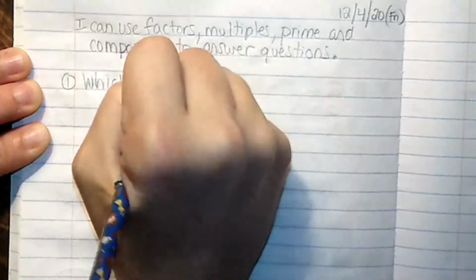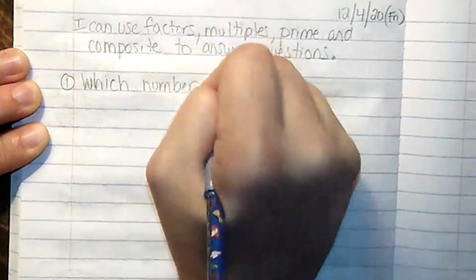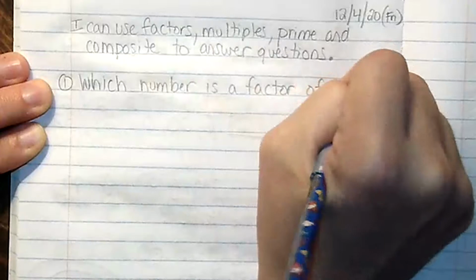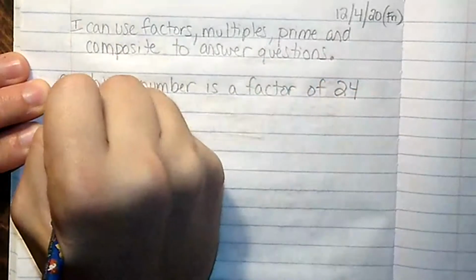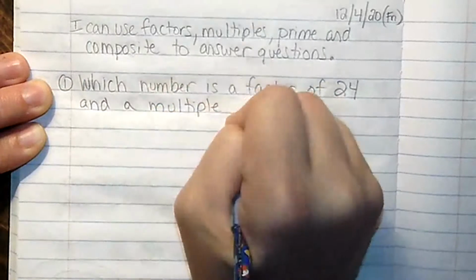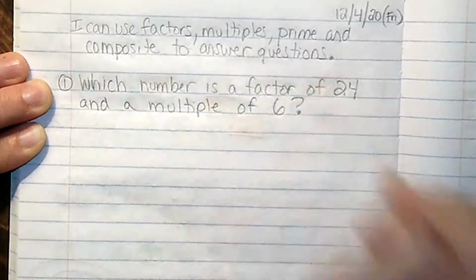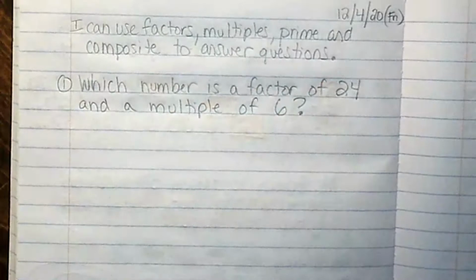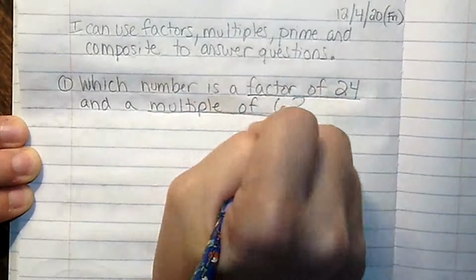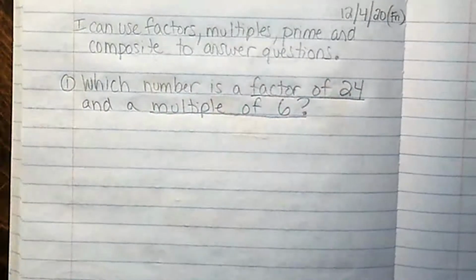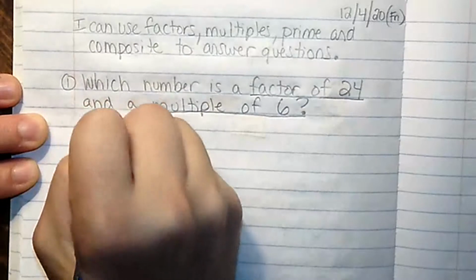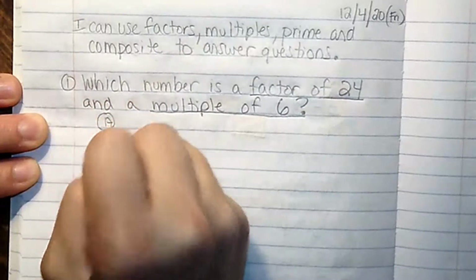Which number is a factor of 24 and a multiple of 6? So this asks me 2 separate things. I need to find factors for 24 and I need to find multiples of 6. They want to know which is a factor of 24 and a multiple of 6. So here we go. Here are our choices. We have A, B, C, and D.